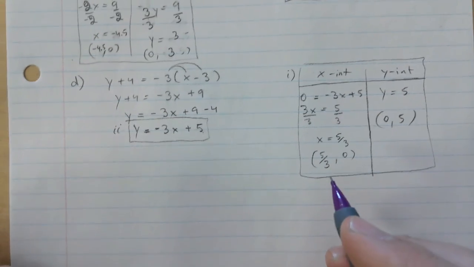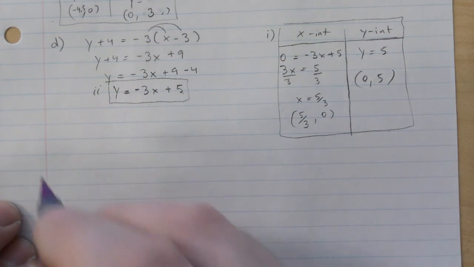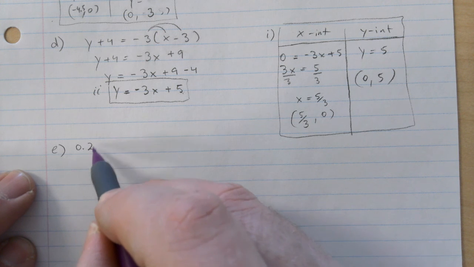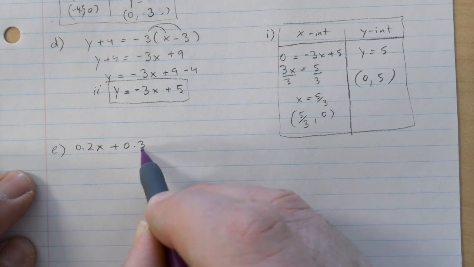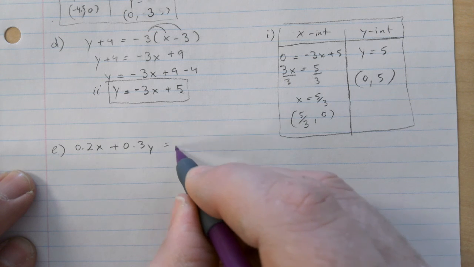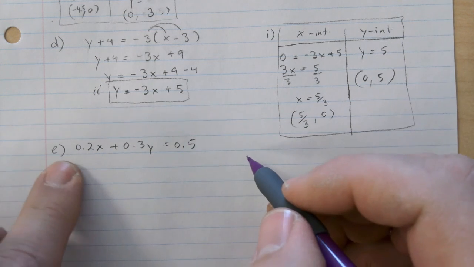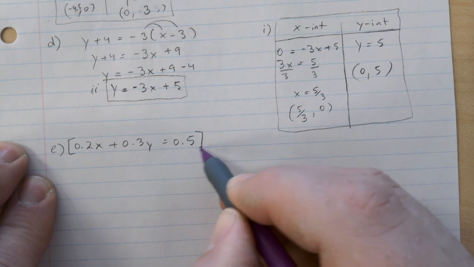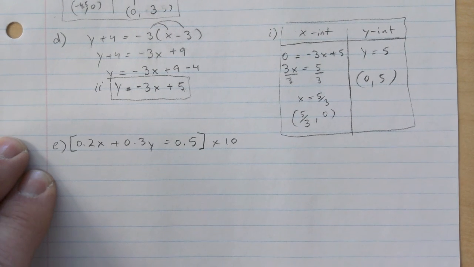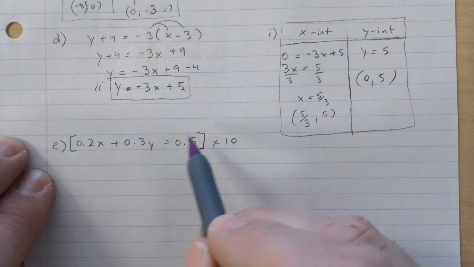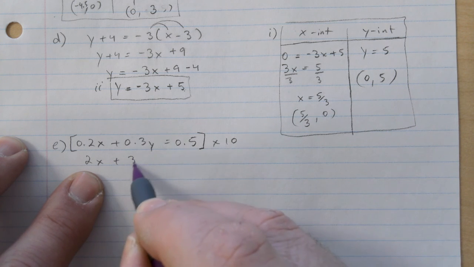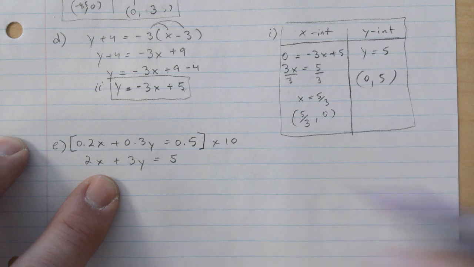E. Oh, 5 minutes left. I better hurry. E. 0.2x plus 0.3y is equal to 0.5. How do you deal with that? The answer is multiply the whole equation by 10. That's what you do with decimals, like that. Just multiply everything, both sides of the equation, by 10, and that gets rid of the decimals. Okay.